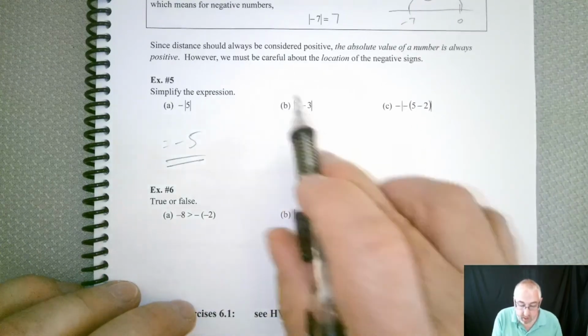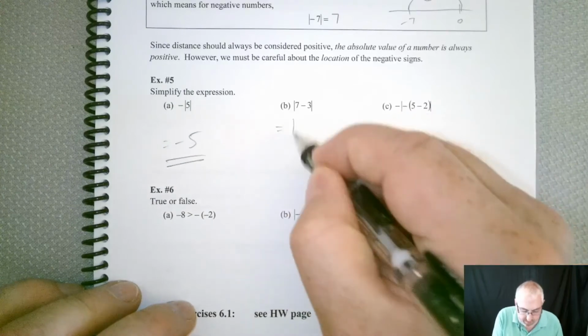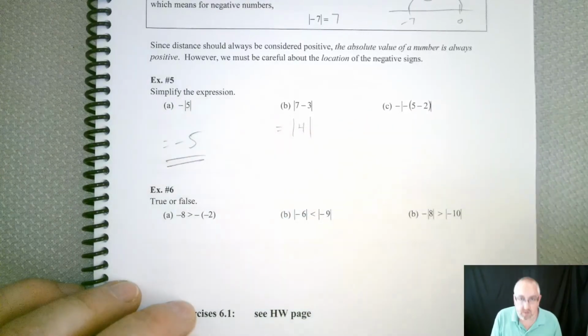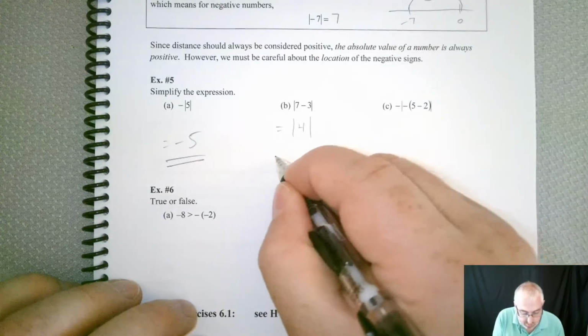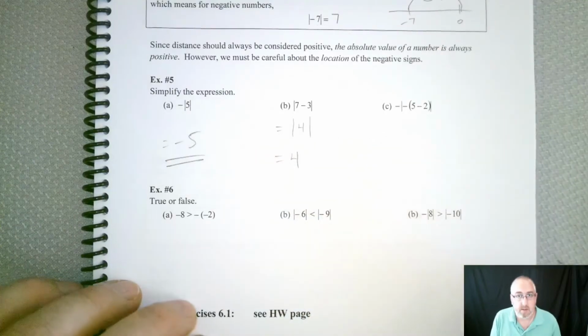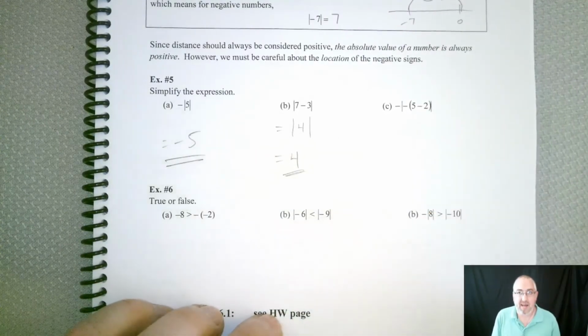7 minus 3, all absolute valued. Well, if we break this down step by step, the first thing we would do is the subtraction. So we've got the absolute value of 4, but the absolute value of 4 should be positive. So it's positive 4. What about this last one?